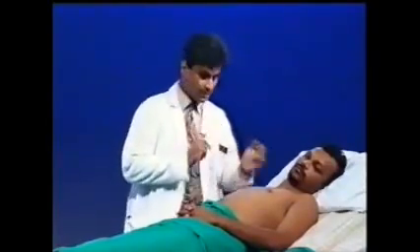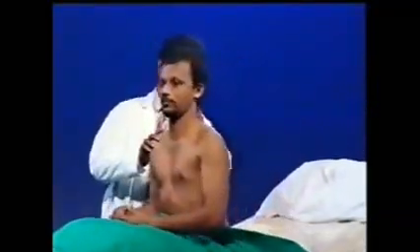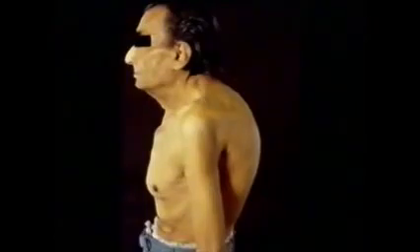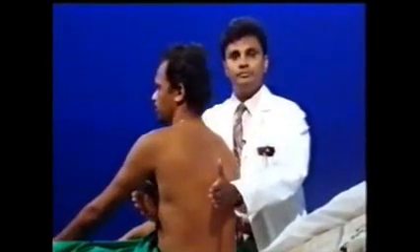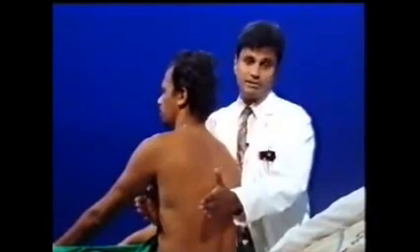Sometimes students often forget to examine the back. Look at the back. Run your finger down the spine and look for kyphoscoliosis. Take a side view and estimate what the anteroposterior diameter is.